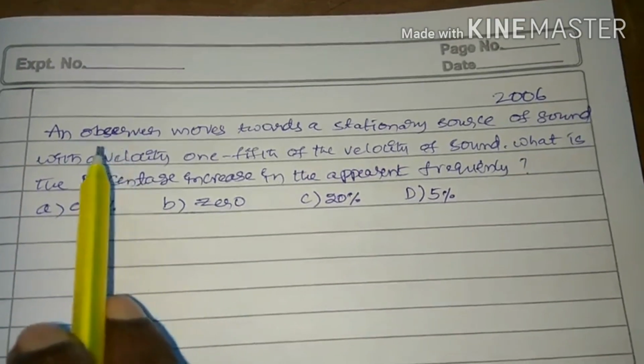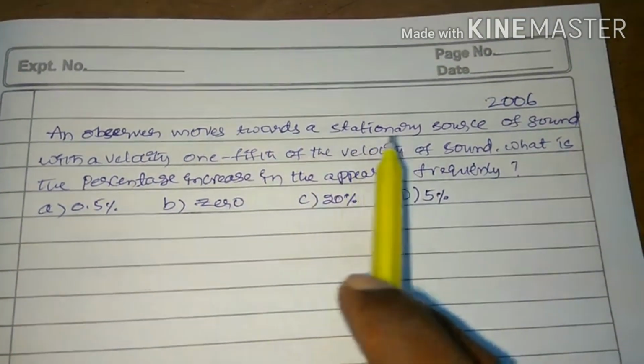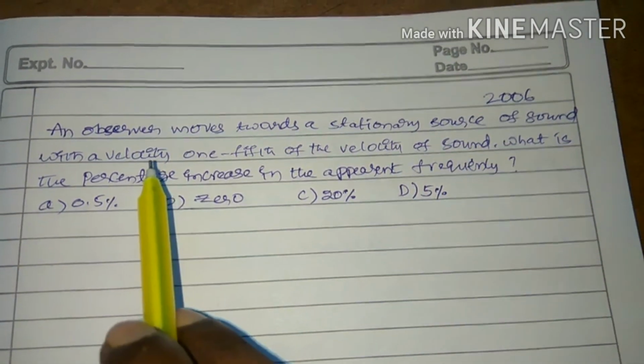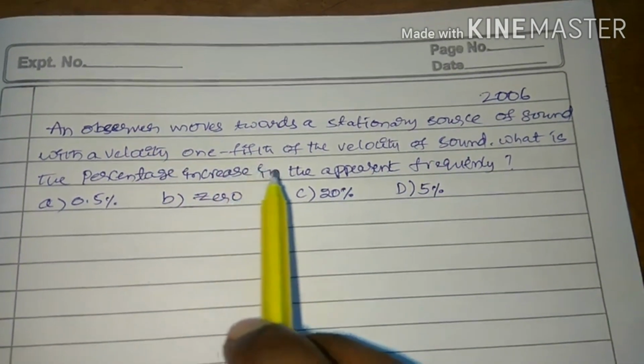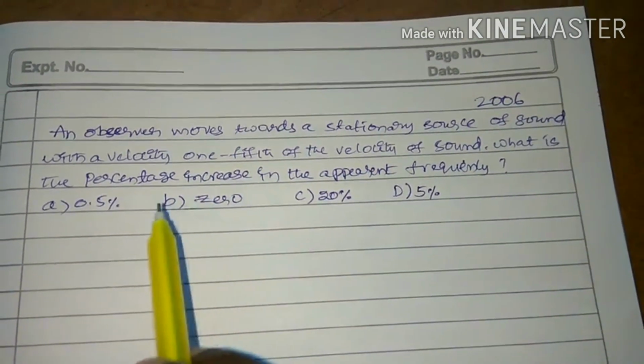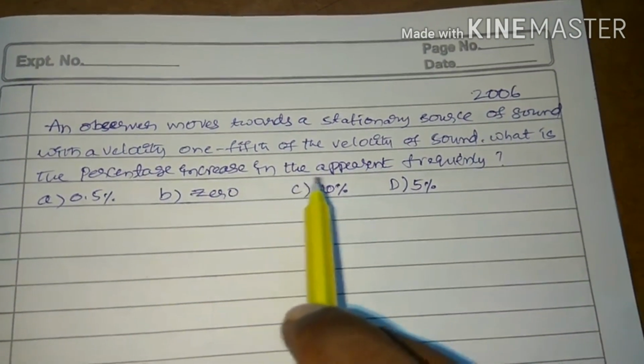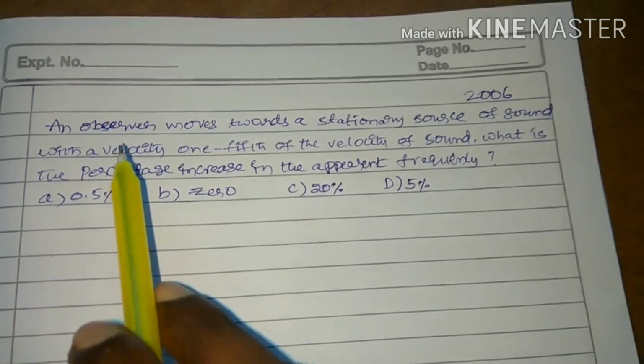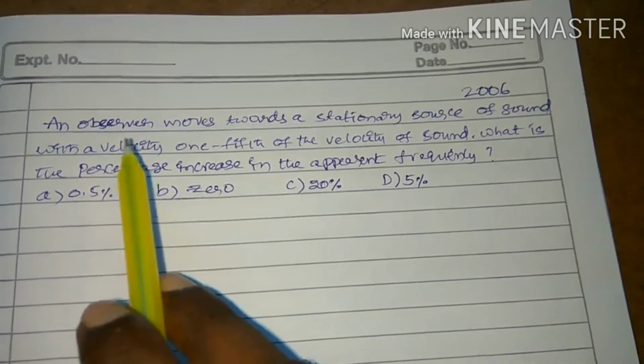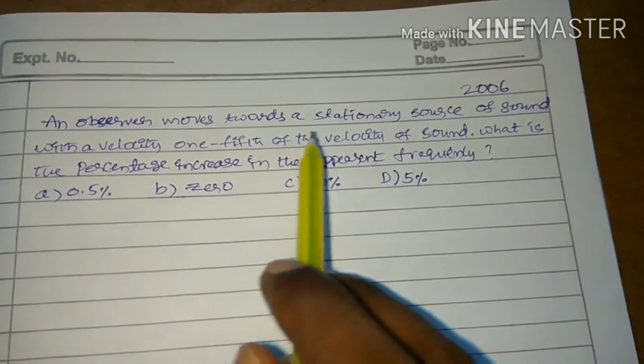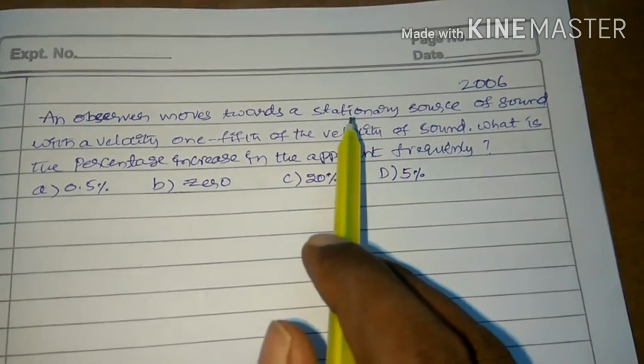Here the next question is: an observer moves towards a stationary source of sound with a velocity 1/5 of the velocity of sound. What is the percentage increase in the apparent frequency? So here, whenever an observer moves towards a stationary source, the frequency will increase.